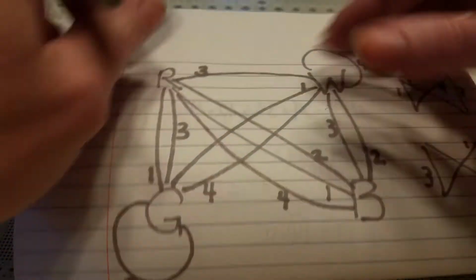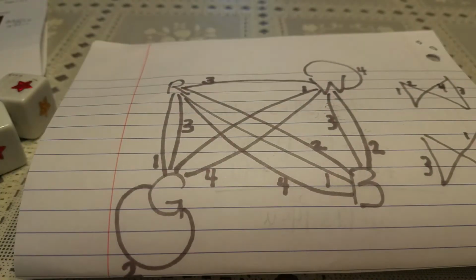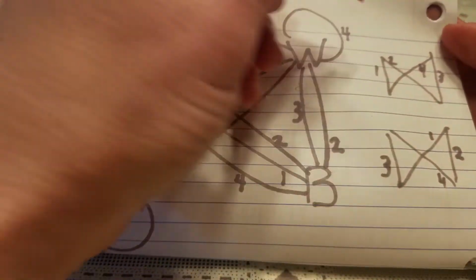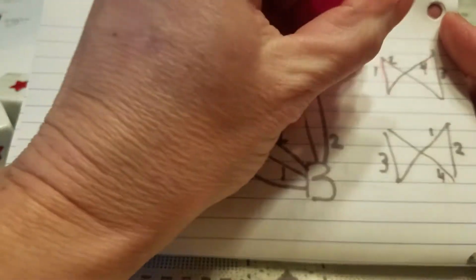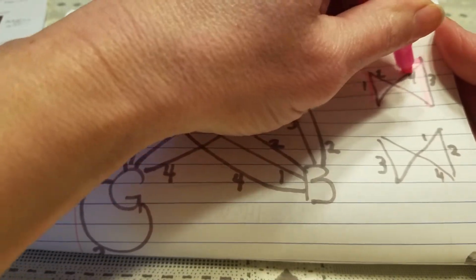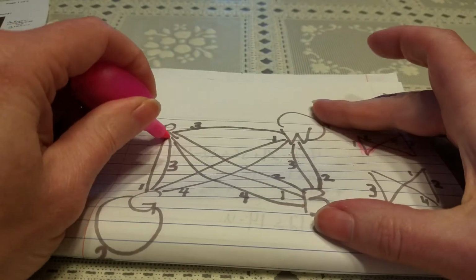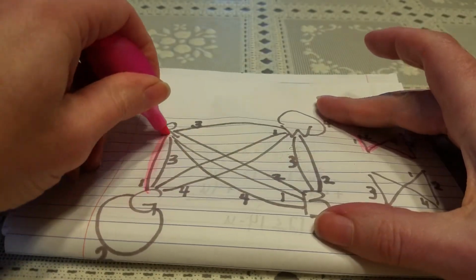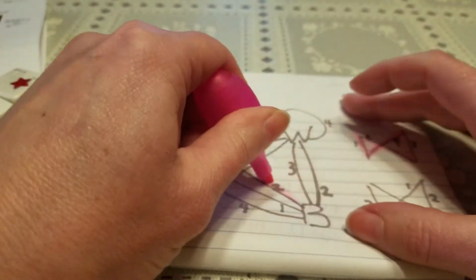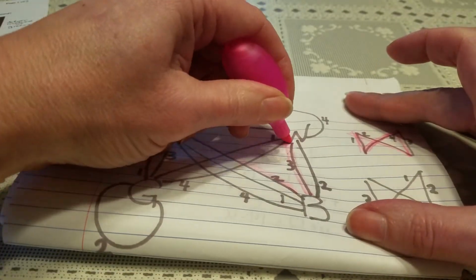All right, let's highlight those paths in the original document one more time so I can show you how that works. So we've got, we'll do this one with pink. There we go. Okay, so that would be 1, 2, 3, and 4.